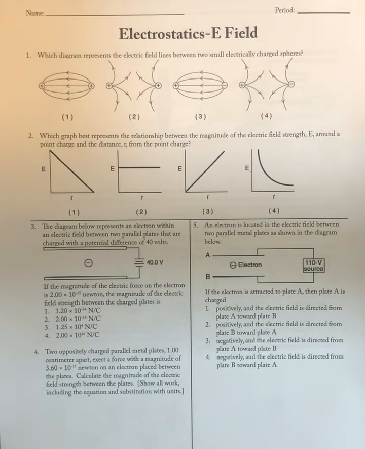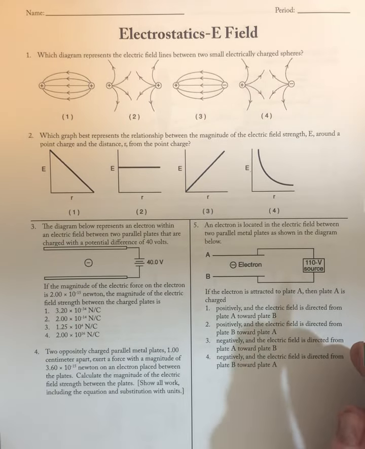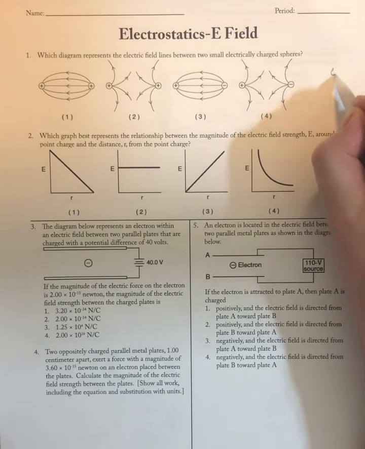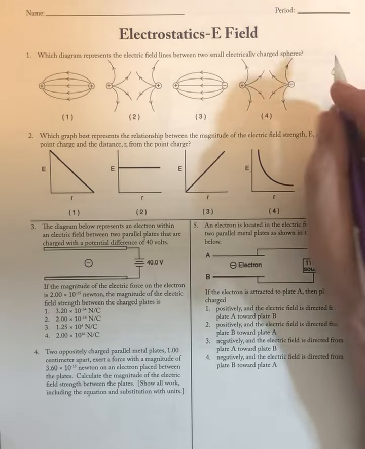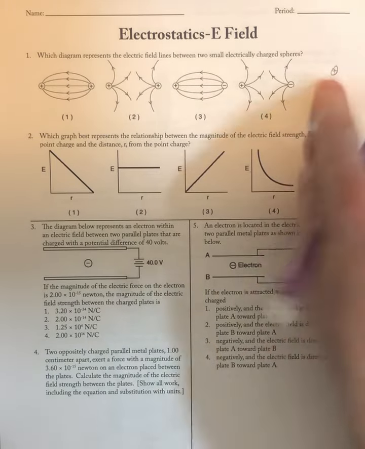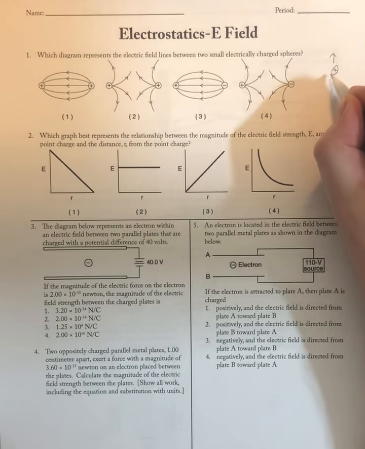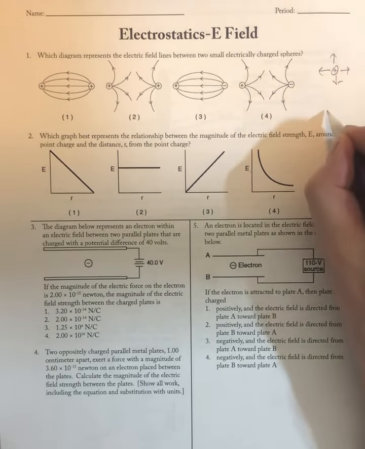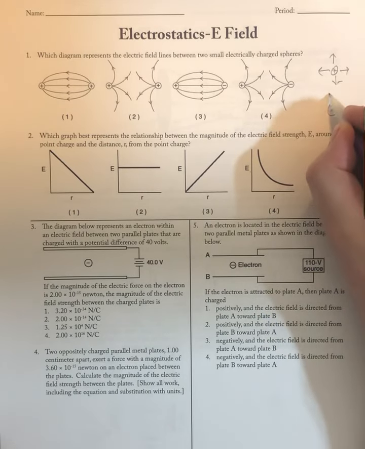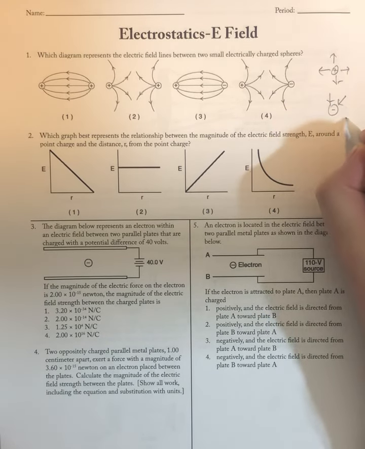Okay, so let's talk about electric fields. Remember, the whole thing with electric fields is that if you have positively charged particles, the electric field points away from the positively charged particle. If you have negatively charged, everything points towards it. This is kind of the main rule.